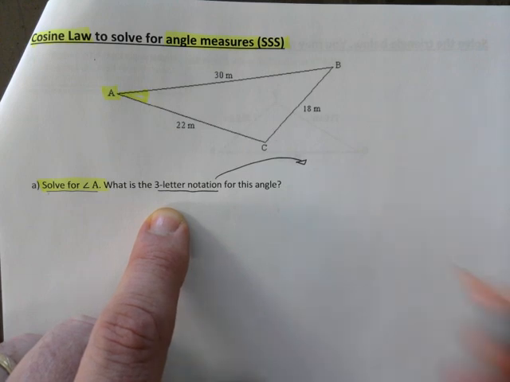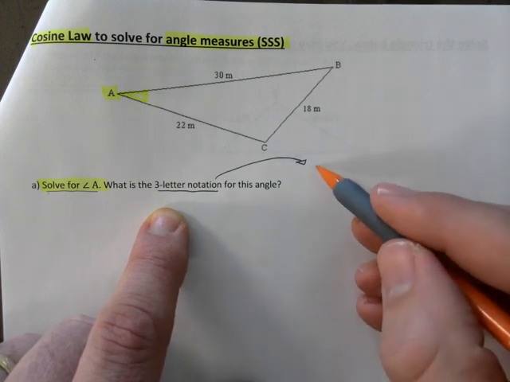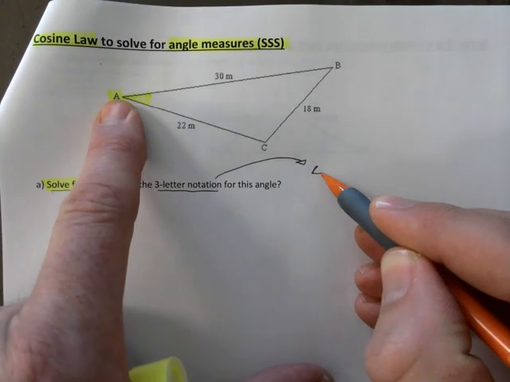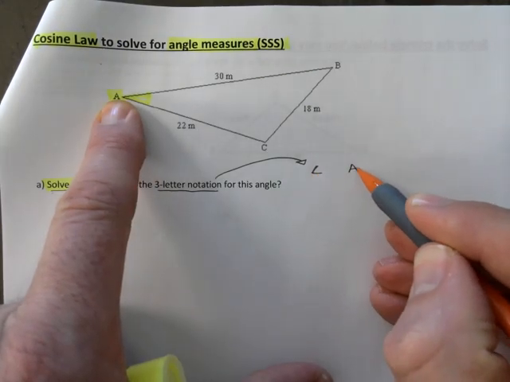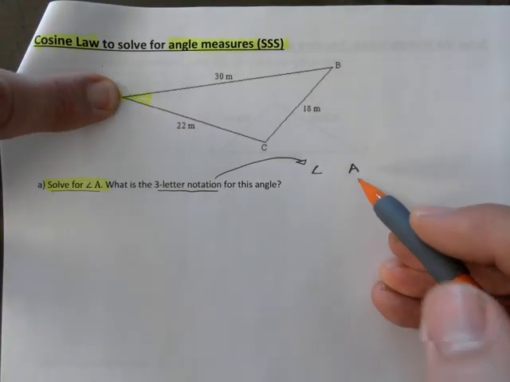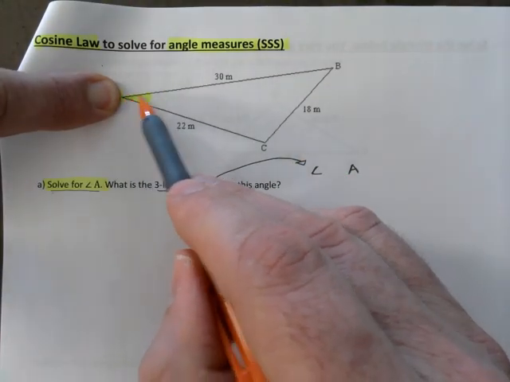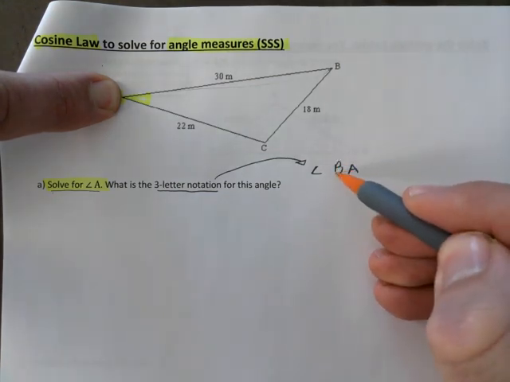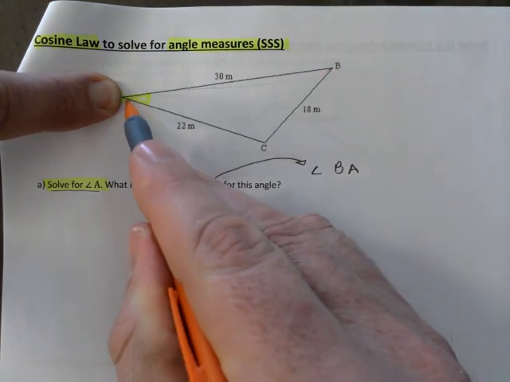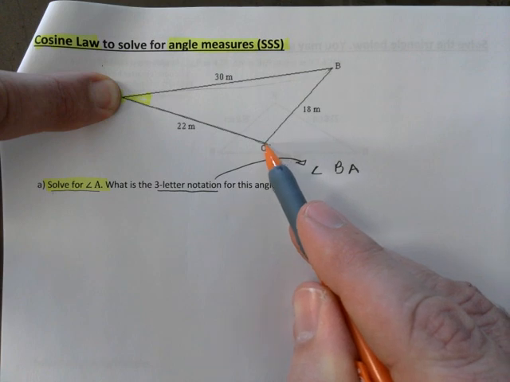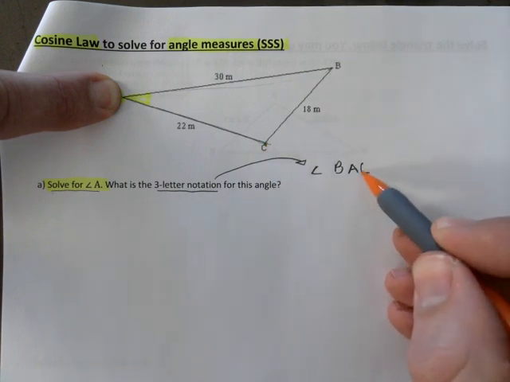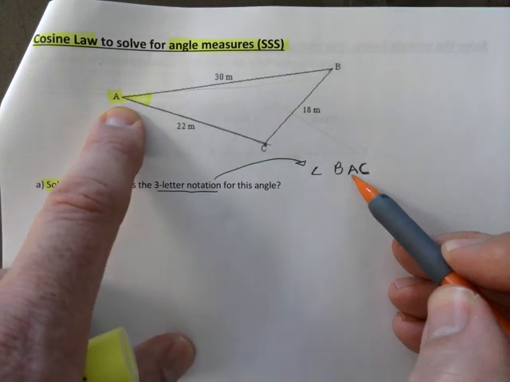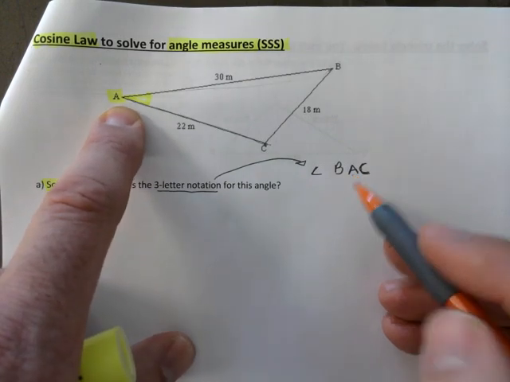I always try my best, but I know sometimes these are tricky. If you don't know how to do it, A is definitely going to be in the middle. This is my middle point. So you go to another point, B, and put that up front. You go back to A and then take the next point, which is C. This is the same thing as referring to that angle using three-letter notation.